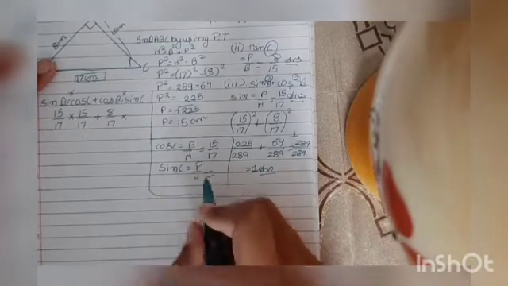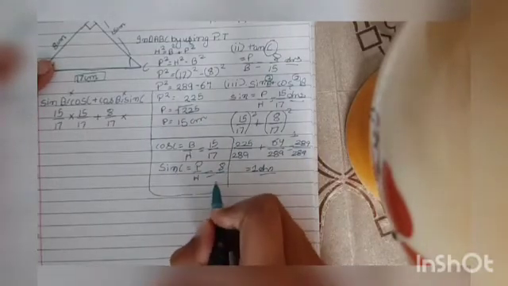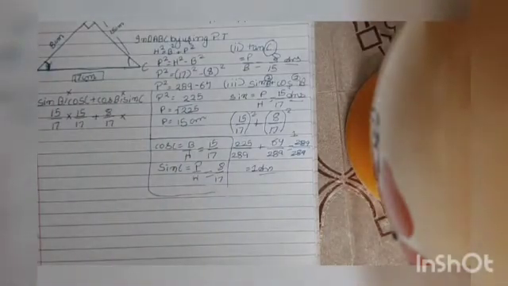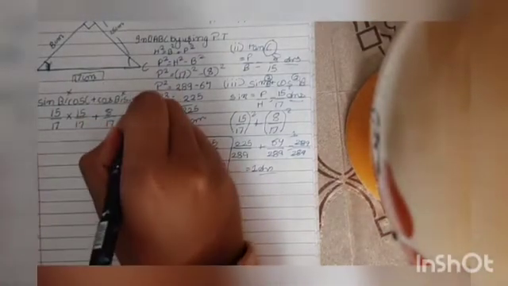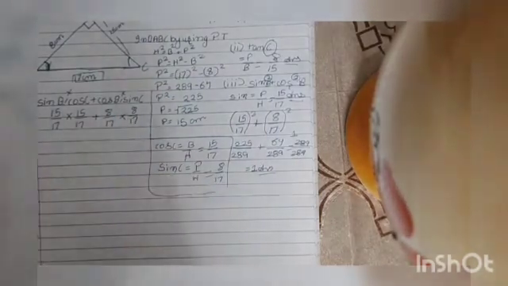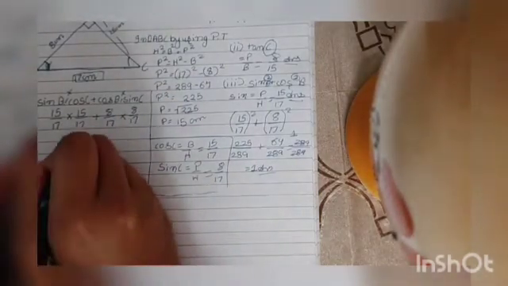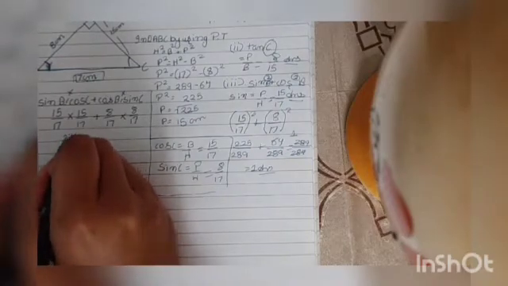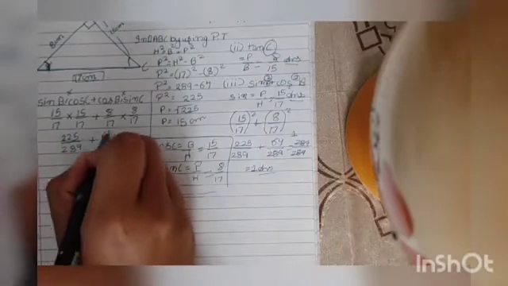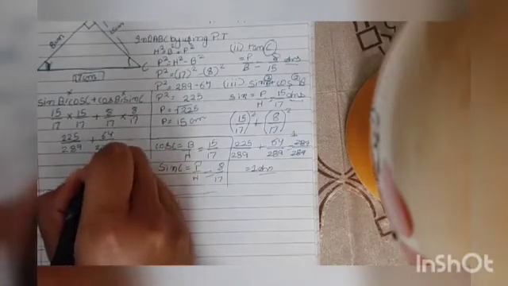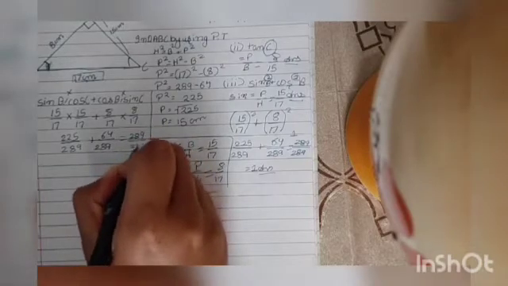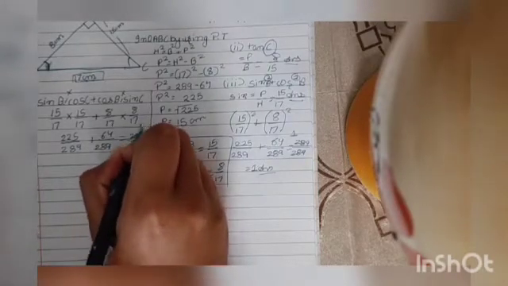So P will be 8 and hypotenuse 17, the longest side, and sin C equals 8 upon 17. So you can see that all the values are the same. 15 into 15 is 225, 17 into 17 is 289, plus 64, 8 into 8, over 289.